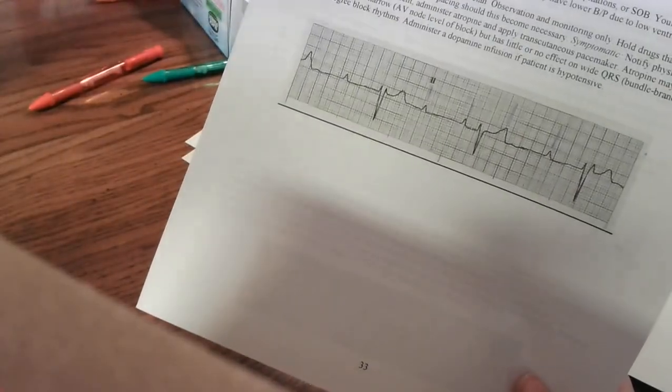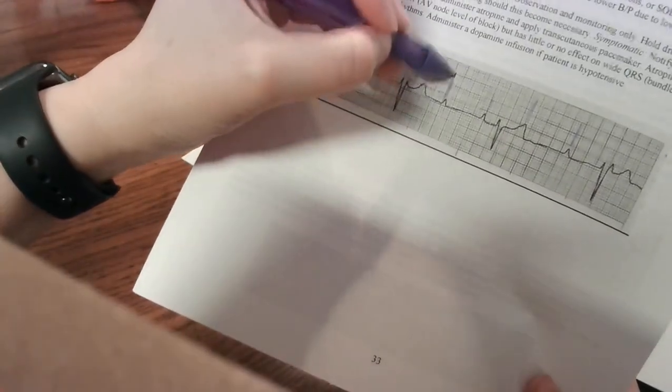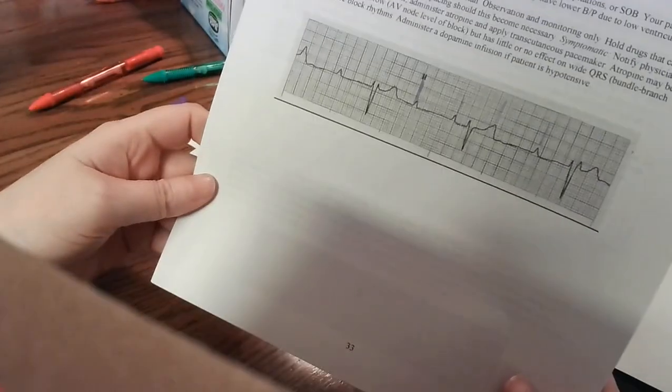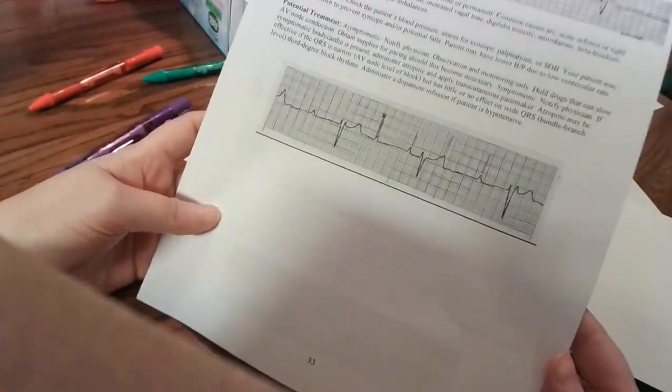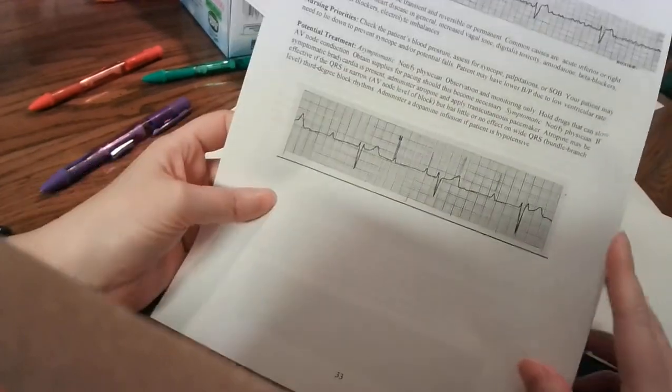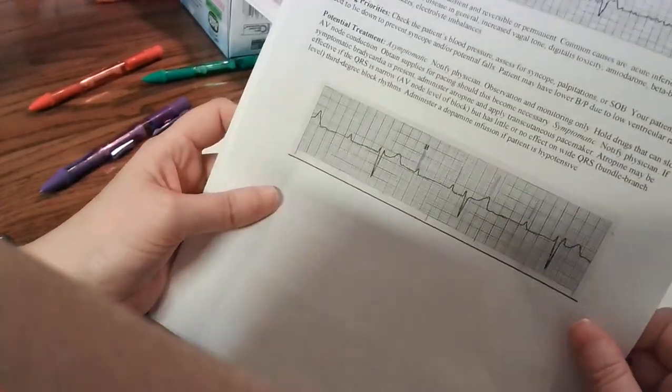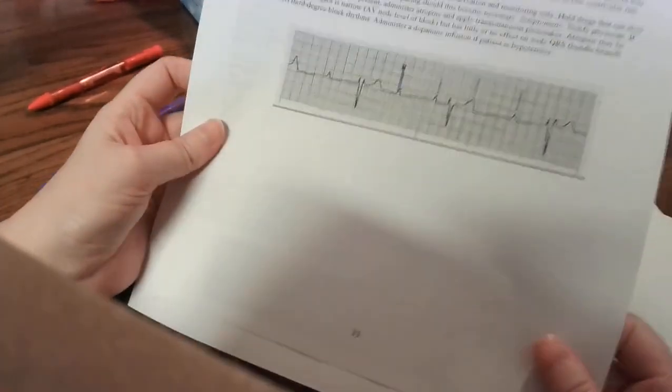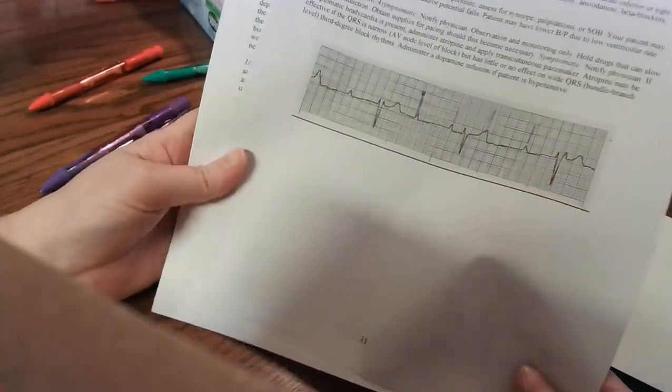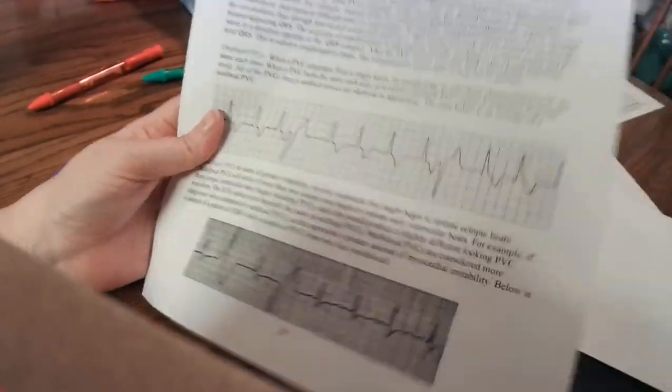Can you see that? My purple's not super great. So regular P and regular QRS, but not coordinated: third degree. You can give these patients atropine to help speed them up until you can get a pacer in them.